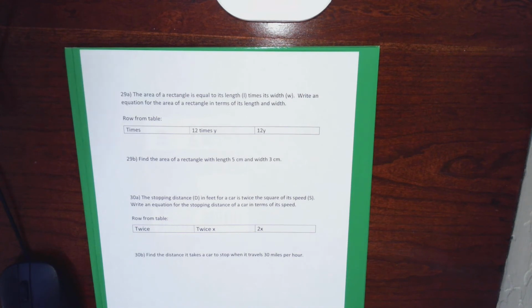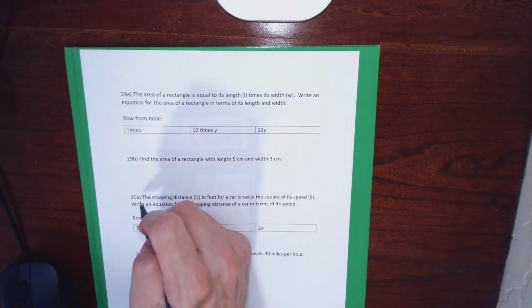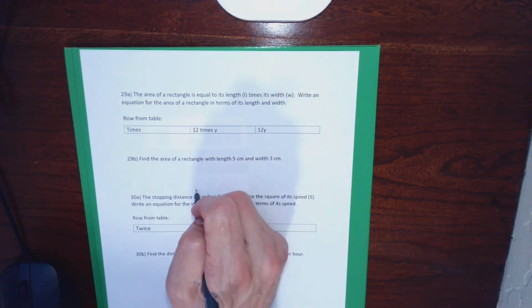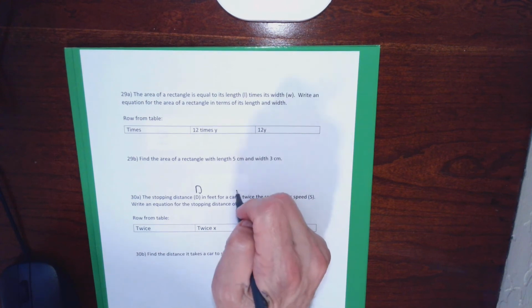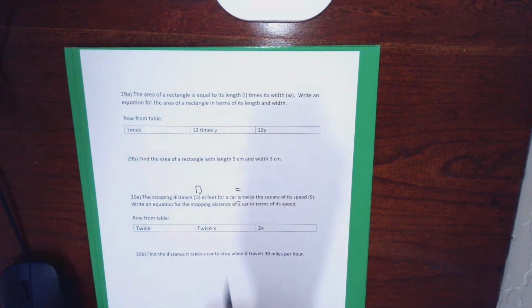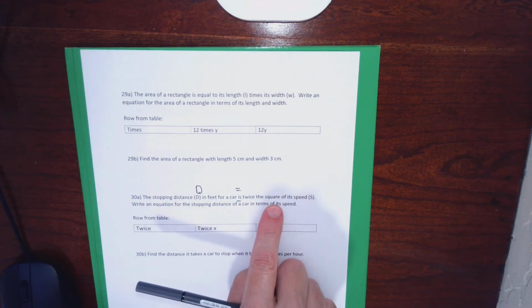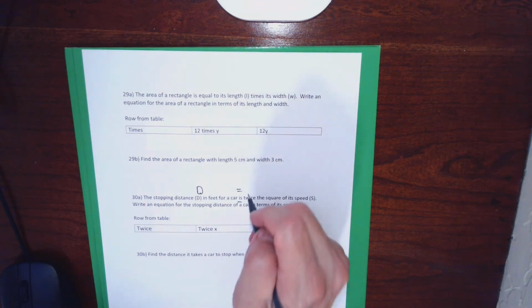So I'm going to try to do 30, which I think is harder than 29. Maybe you can try 29. First of all, when I read problem 30, it says the stopping distance D in feet for a car is, so stopping distance D equals, and that says twice the square of its speed.